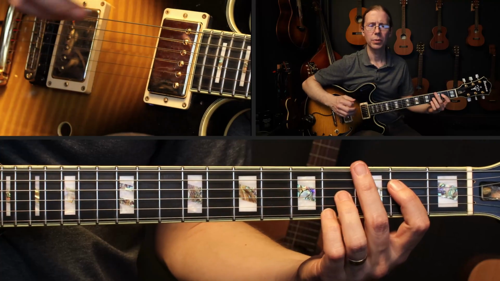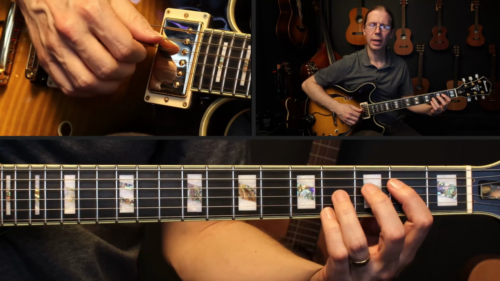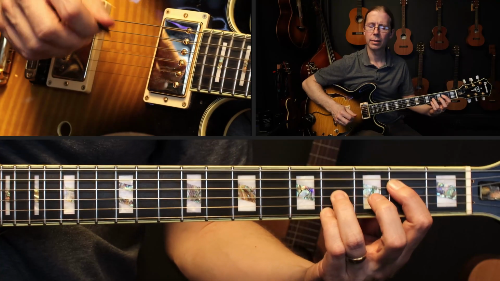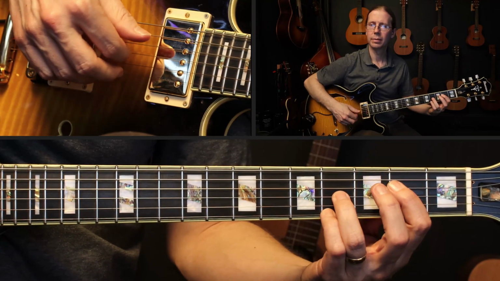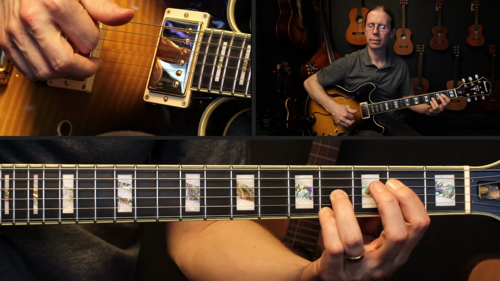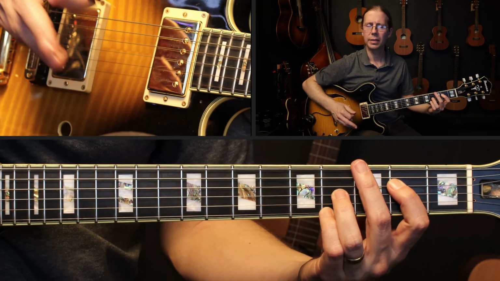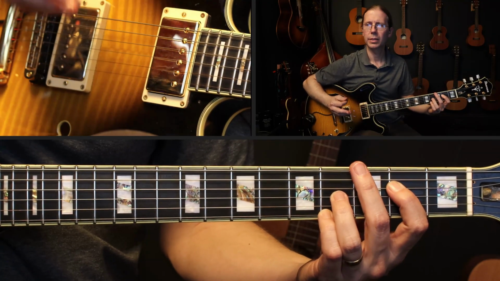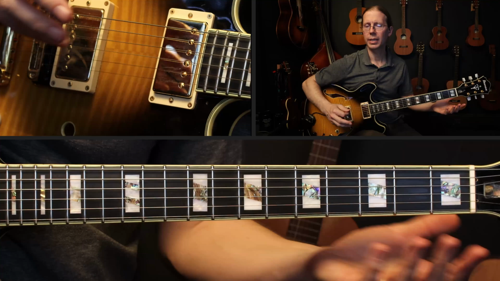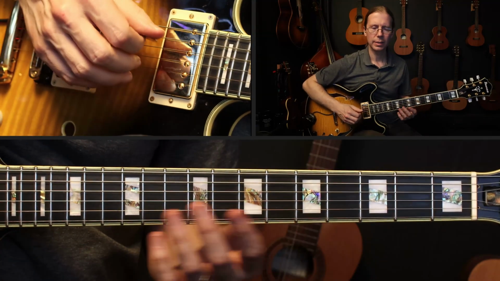And you can use this with single picked tones, hybrid picking, or fingerstyle. It will also help you voice chord melodies or chord melody soloing, as well as comping. To internalize these, try working them out on different string sets.